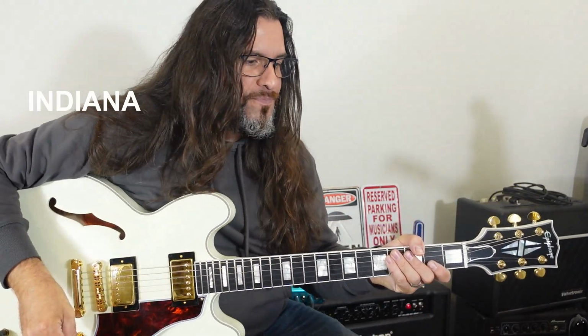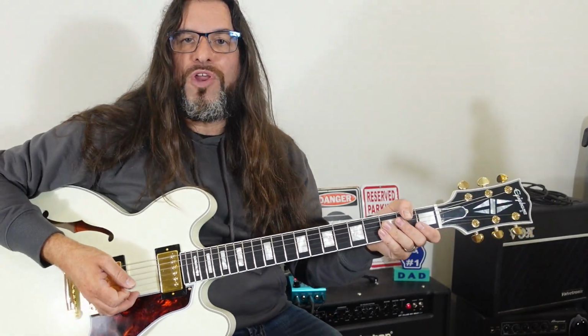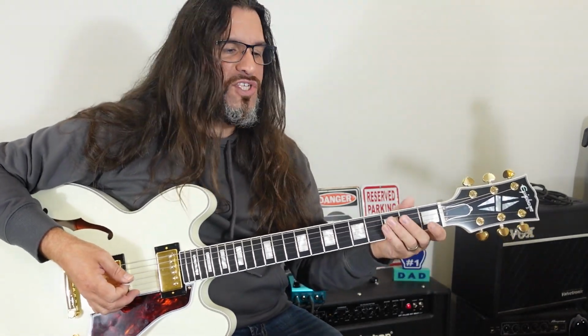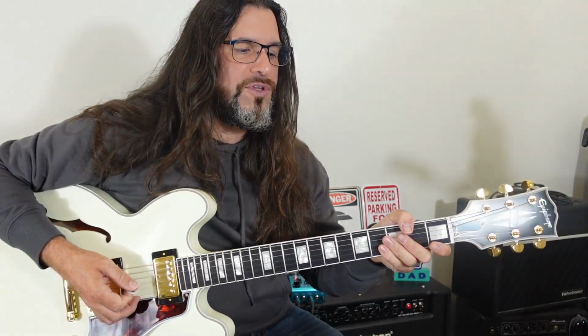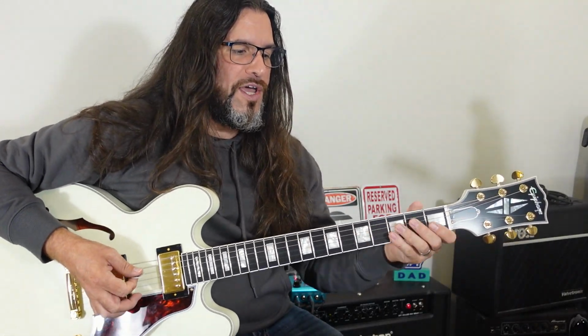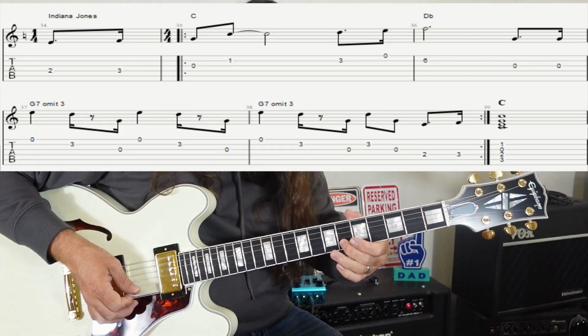Example number 3, Indiana Jones, John Williams. Everyone knows Indiana Jones, and the music is so catchy. Let's start first with the melody. You're going to hear where the Neapolitan chord is going to arrive. That's the one.